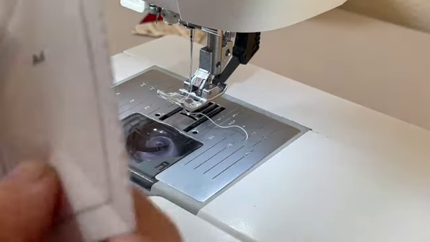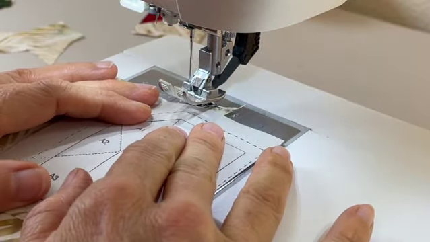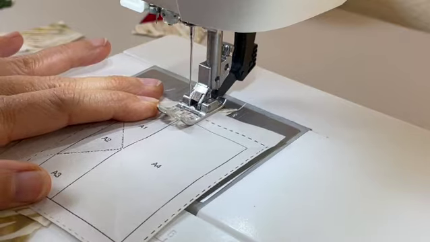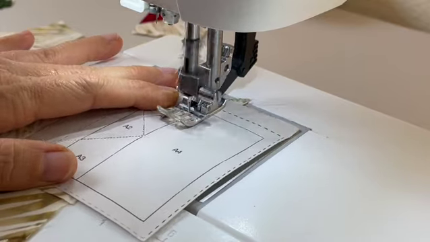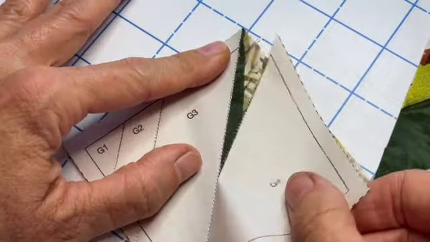In foundation paper piecing, the paper acts as a foundation, meaning the paper goes underneath the fabric and the fabric is stitched to the paper using the sewing machine. Once all the fabric pieces for that particular design are stitched onto the paper, then the paper can be removed and the quilt can be finished.